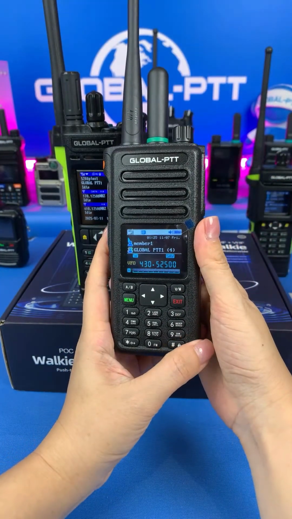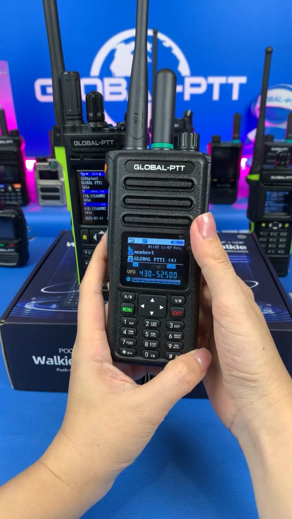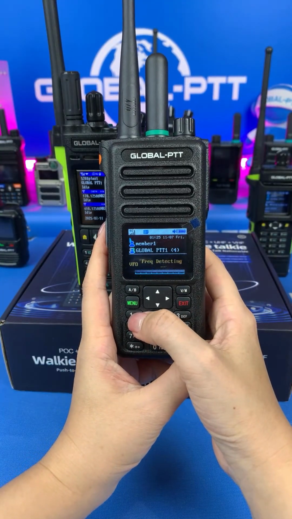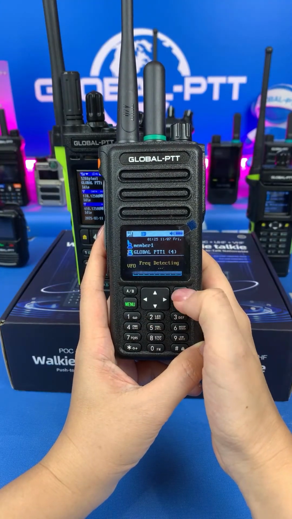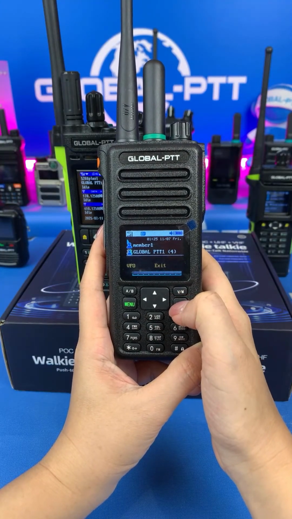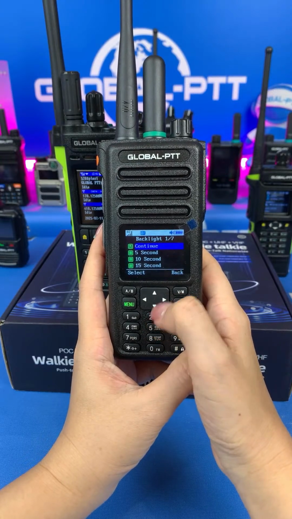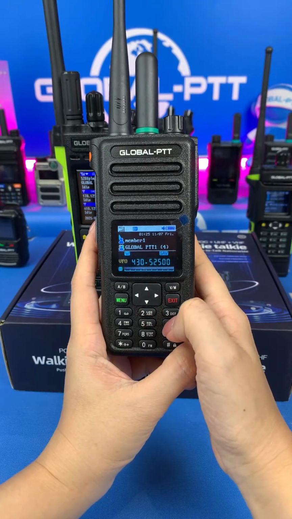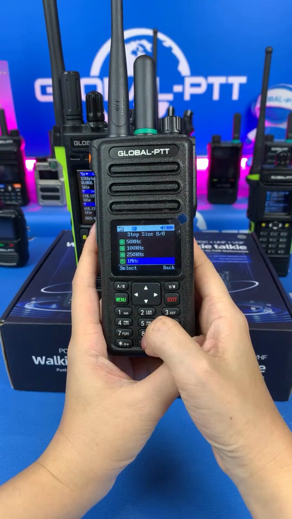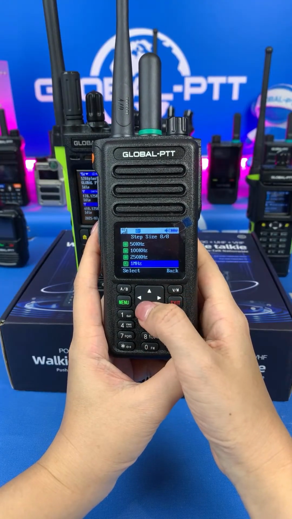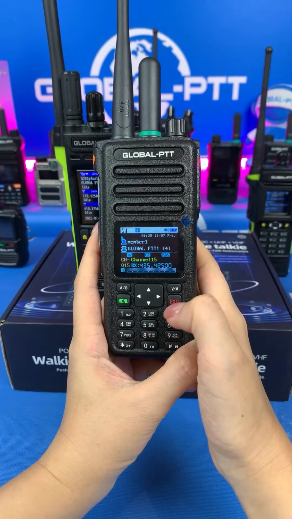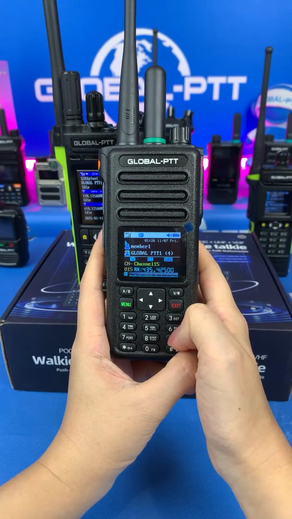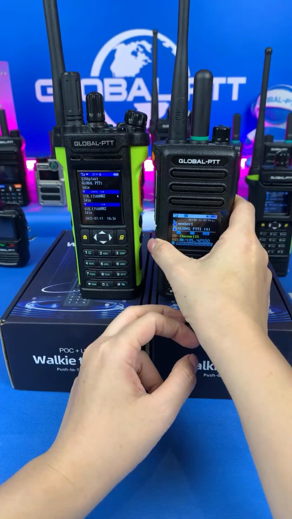We use AI noise reduction technology on this walkie-talkie, the G8 Plus model. So when you're using it to talk in a very noisy environment, it still works great. Backlight continue time 5 seconds, 10 seconds, 15 seconds. And number 8, step size, those are some quick buttons. We can just click those buttons and then we can set the radio by ourselves. It's not very hard. Actually, it's easy.